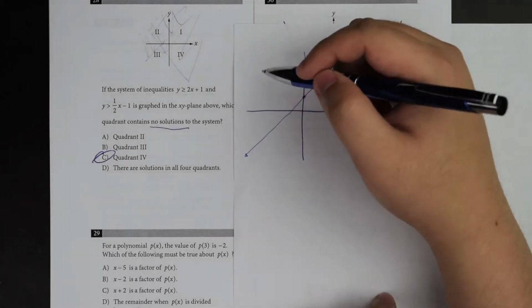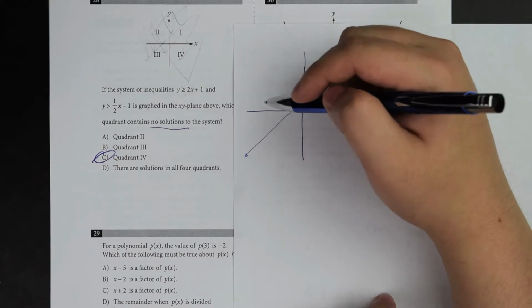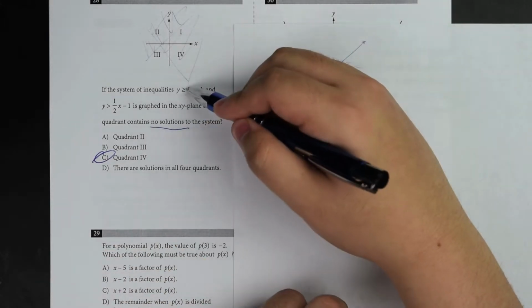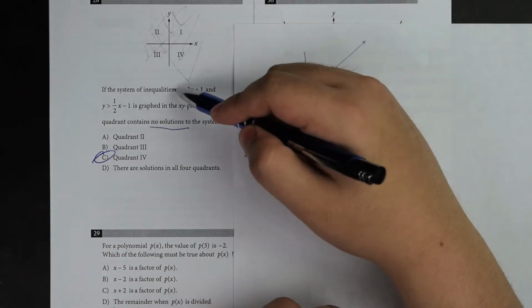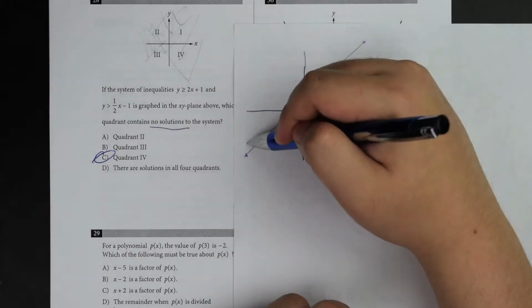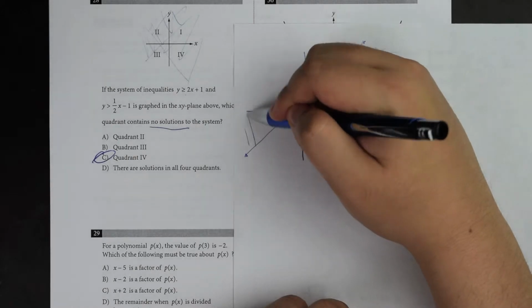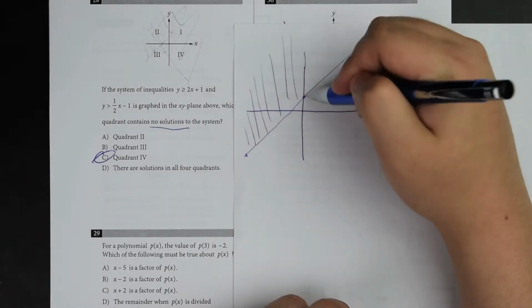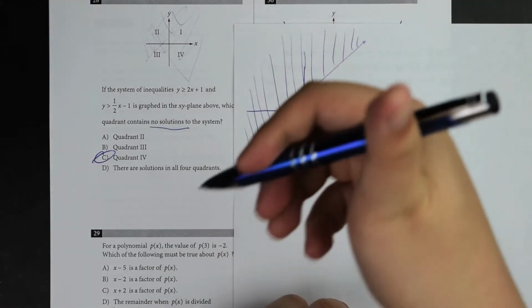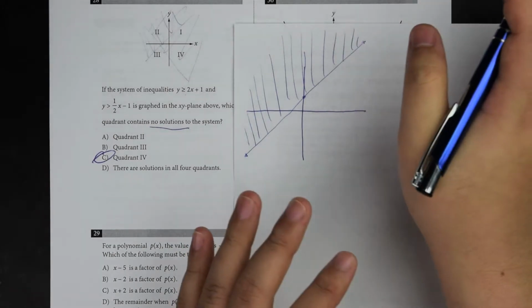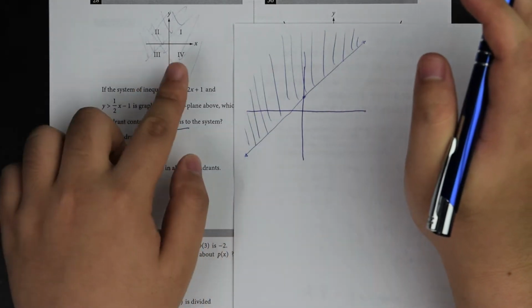And so for this question, when it says y is greater than that, it needs to go upwards, because whenever the mouth is facing y, my shortcut is that when the mouth is facing y, I shade upwards. If the mouth is not facing y, I'm going to shade downwards. And for this question, upwards is going to be this side right here, because it is actually going upwards, right? And so that's how I was able to understand that part.